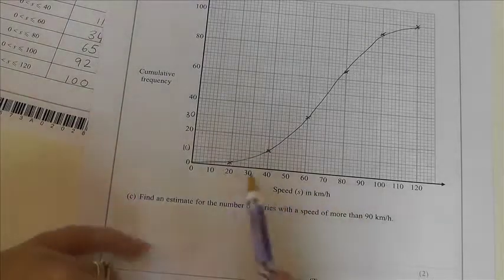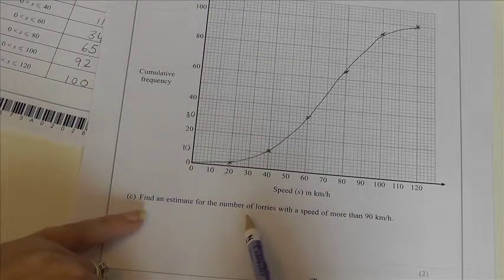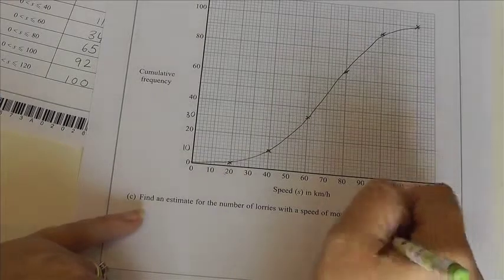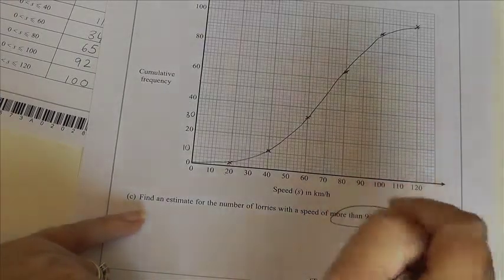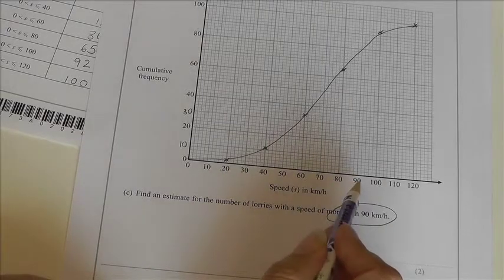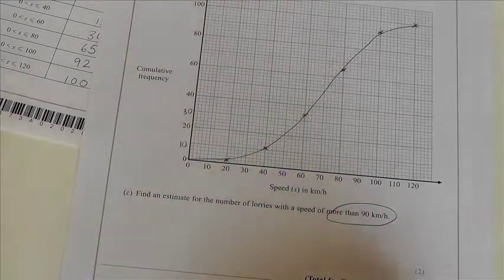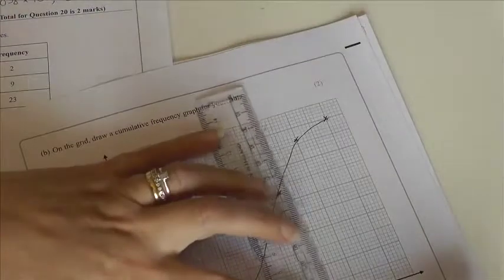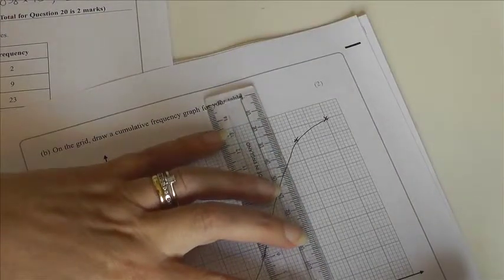The last part of the question asks you to use the graph, or it doesn't say use the graph, but it says find an estimate for the number of lorries with a speed of more than 90 kilometres. Now that means you need to go to where speed is 90 kilometres and draw a reading line up to the graph. So at 90, I'm going to draw this reading line.